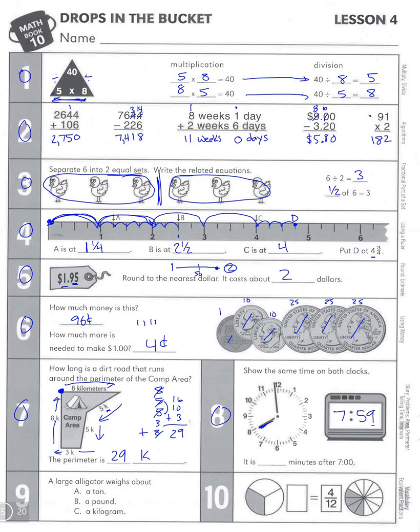So again, how long has it been since it was 00? It has been 59 minutes since it was 7 o'clock. All right, number 9. A large alligator weighs about a ton. Now a ton is 2,000 pounds. A pound, remember, is like a can of soup or something. And a kilogram is less than a pound. I'm not exactly sure how much, but a large alligator would definitely weigh about 2,000 pounds.